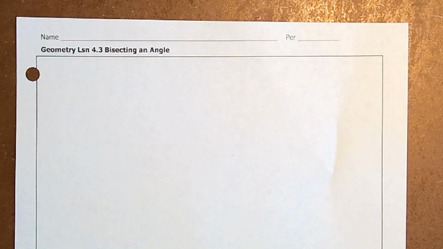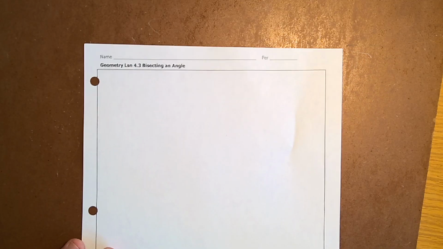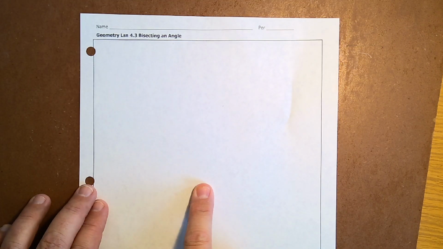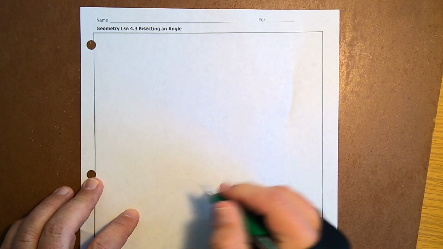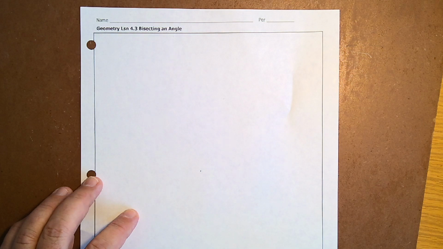Okay, so you can see by the title today, we're going to be doing some bisecting of an angle, and we're just going to establish a little groundwork too in terms of some more geometry vocabulary. So we're going to start in the middle-ish of our page, right about here with that second 3-hole punch. And what I want you to do is put just a small little point right there in the middle of your paper.